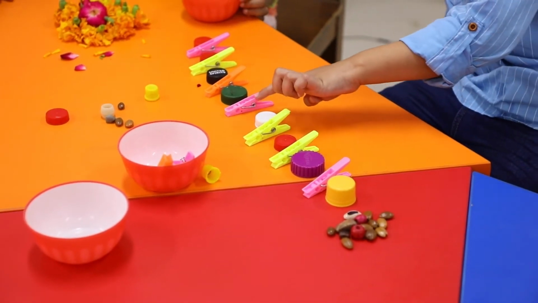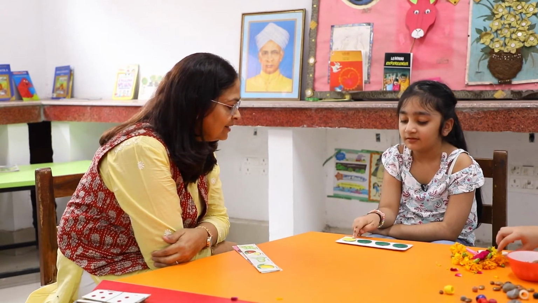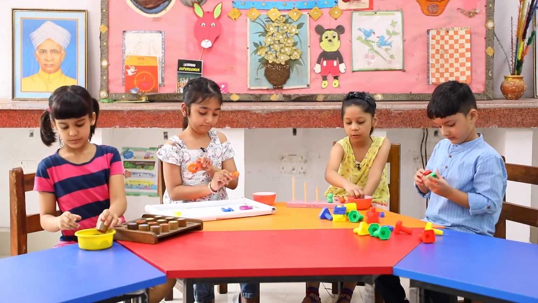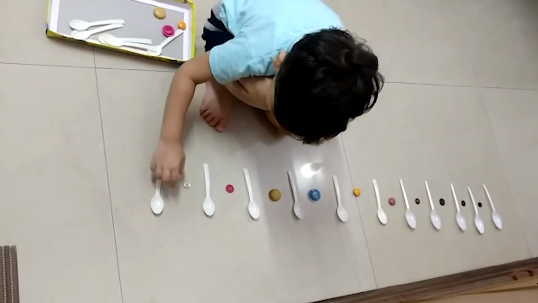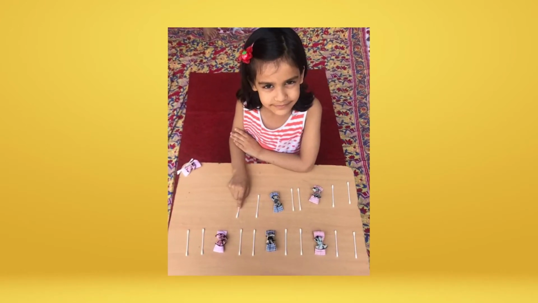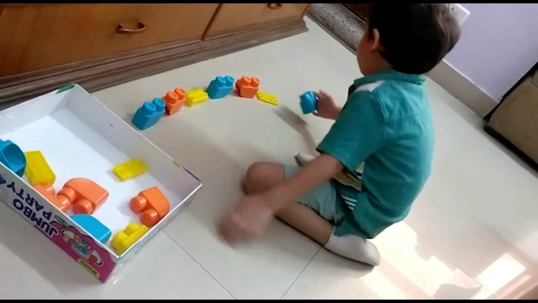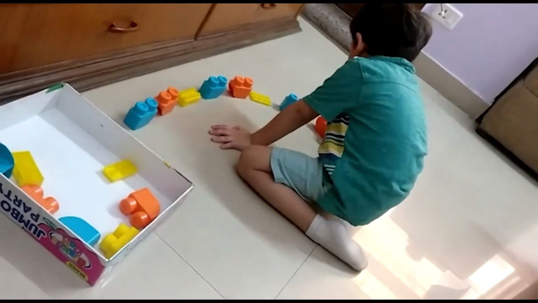Do children sort the materials into different categories? Can they describe the different attributes of the materials? Do they see how these materials are same and how they are different? Encourage children to create patterns with the materials. What kind of patterns do they create? Do they create only the same pattern like A, B, or something else also? Are the children able to extend the pattern on their own at any end or only in one direction?